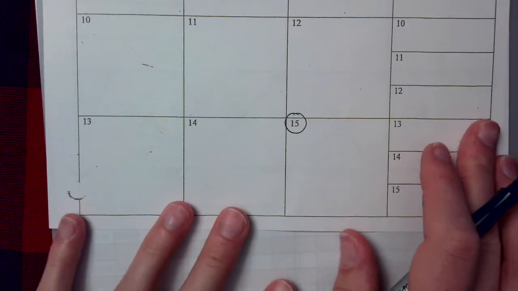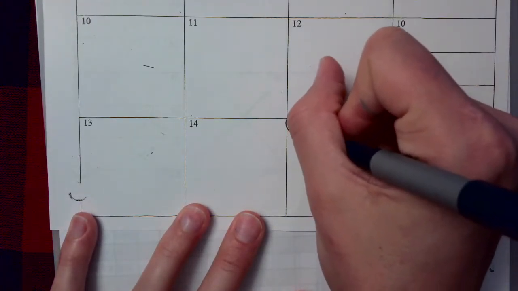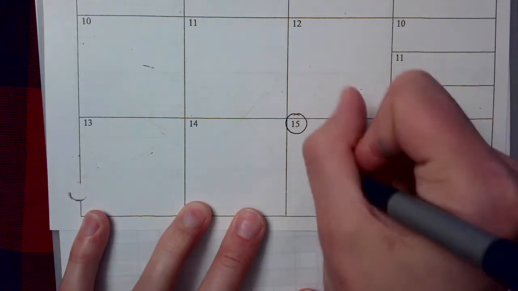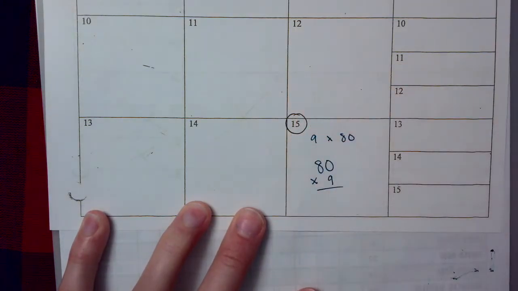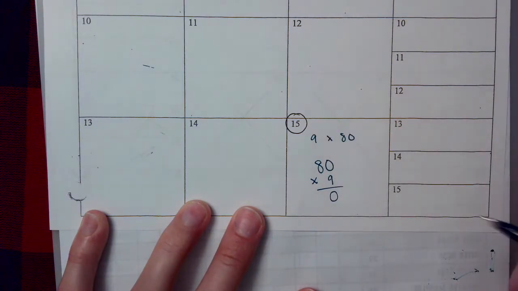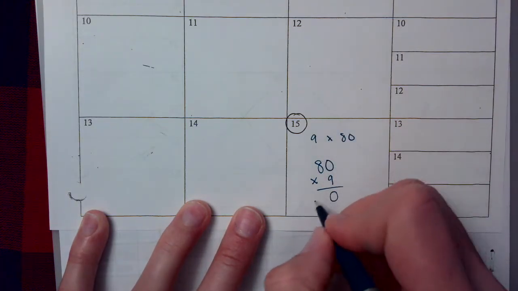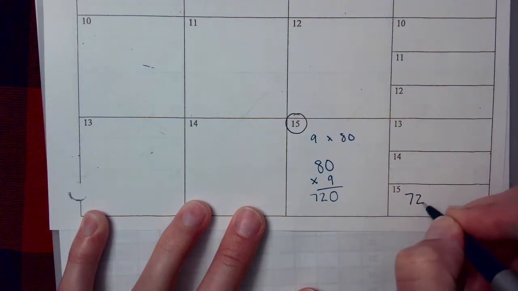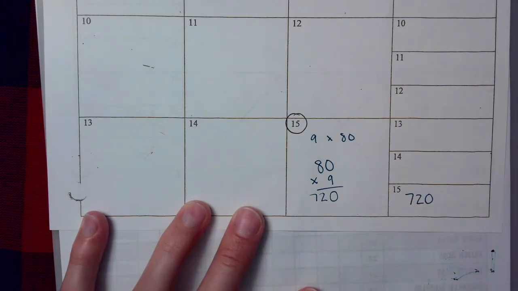Number 15 is like our lesson for today. It says 9 times 80 is how it's written. I would write it like this, vertically, 80 times 9. Now I can do 0 times 9 is 0. 9 times 8 is 72. So I can get 720. Flip it on over.